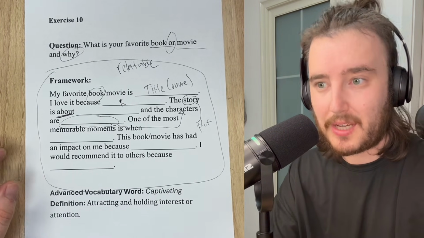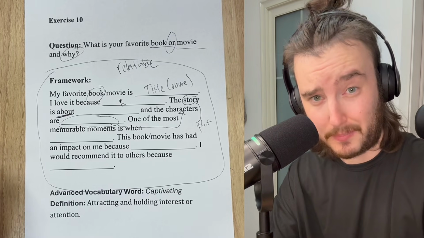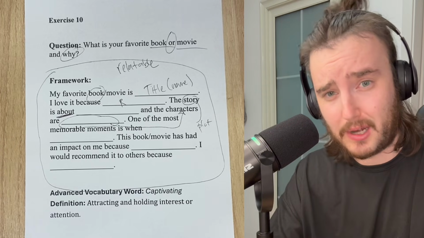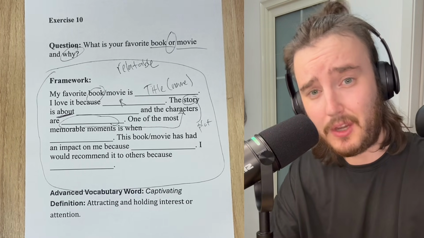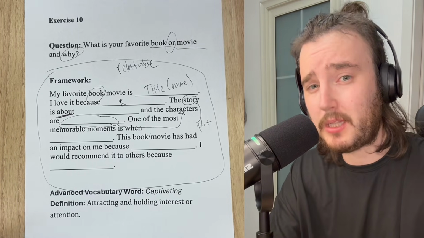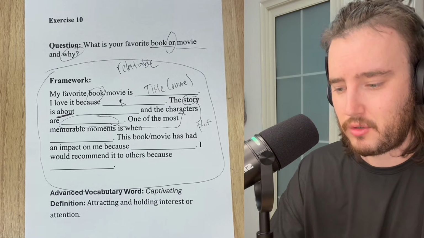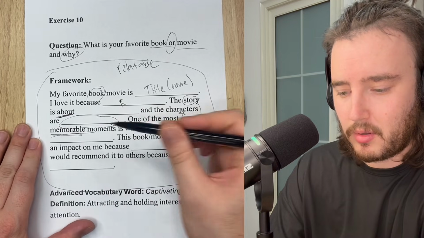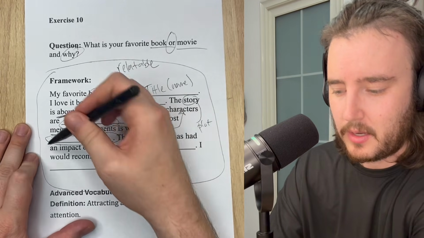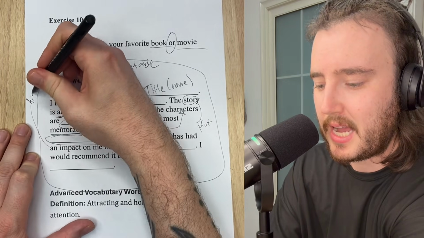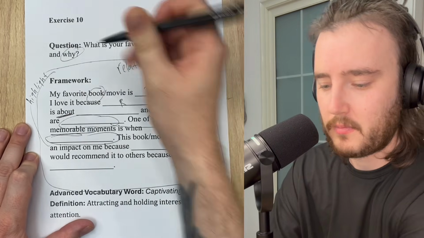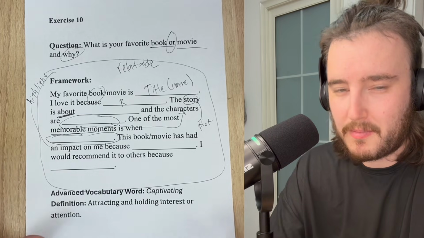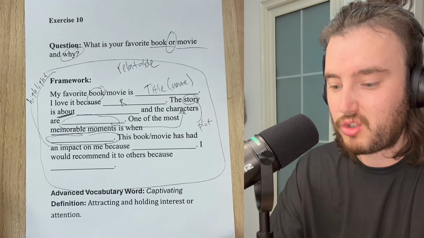Maybe if you eat too many potato chips on the weekend, and the character in the book is eating a lot of potato chips on the weekend, then to you, that character is relatable. You can relate to that character. One of the most memorable moments is when... so here you can tell me about a highlight of the story, a part that was really memorable, a part that really stood out.